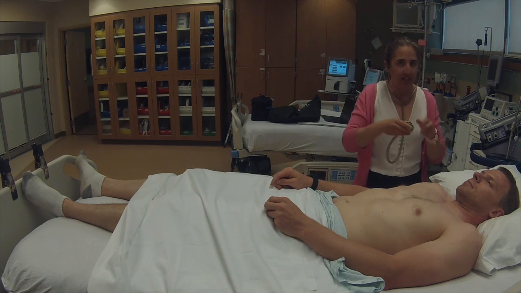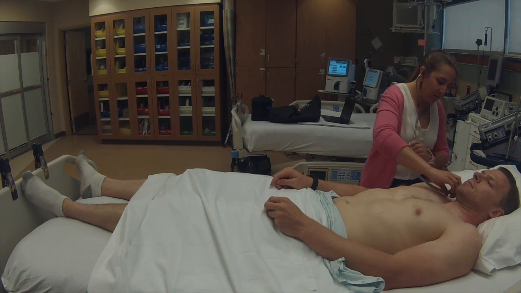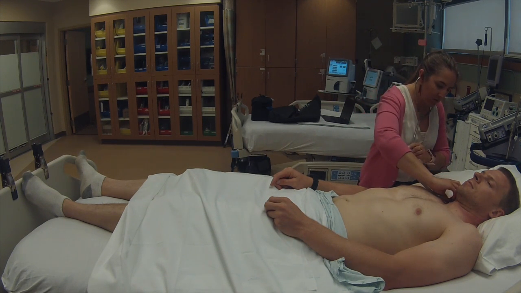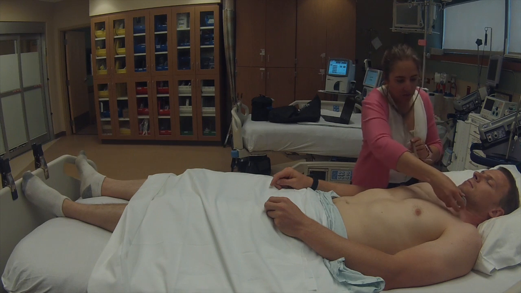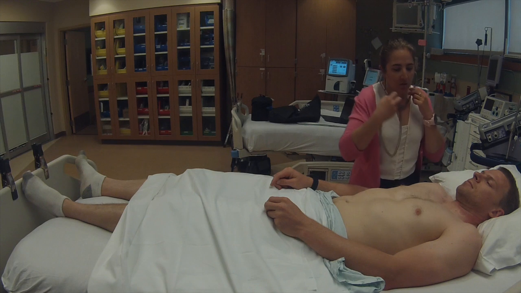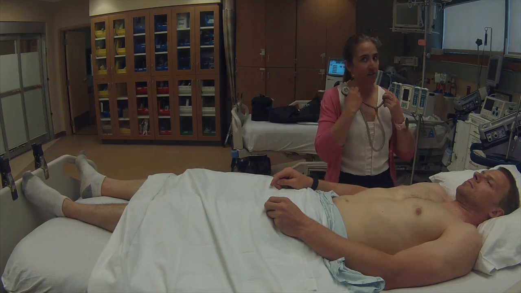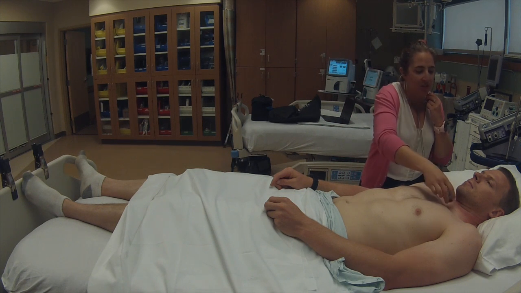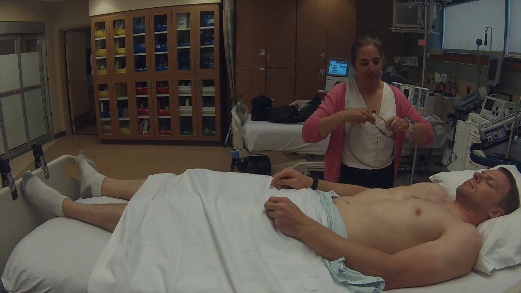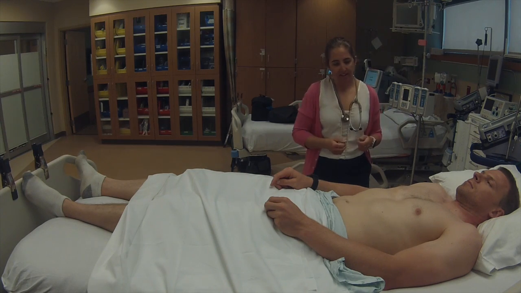I'll use the bell of my stethoscope. And if I had concern of any thyroid issues, I would also listen to his thyroid, which I'll demonstrate. Okay. And that concludes the auscultation portion of my assessment.